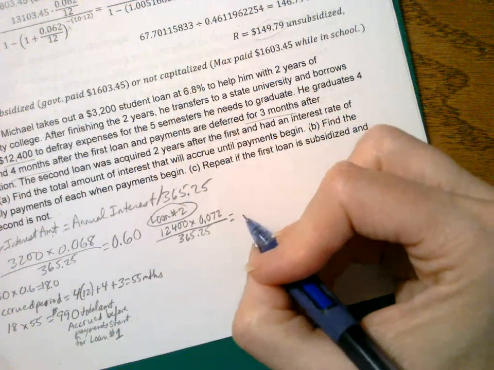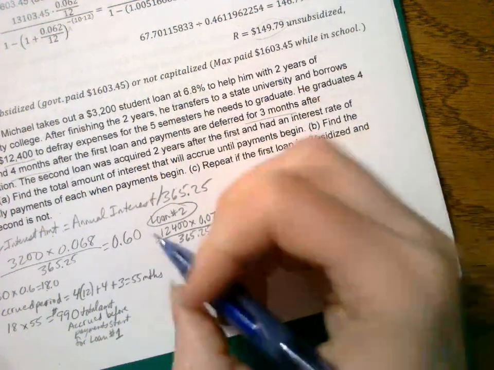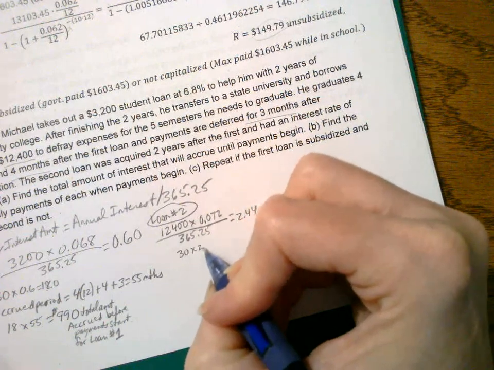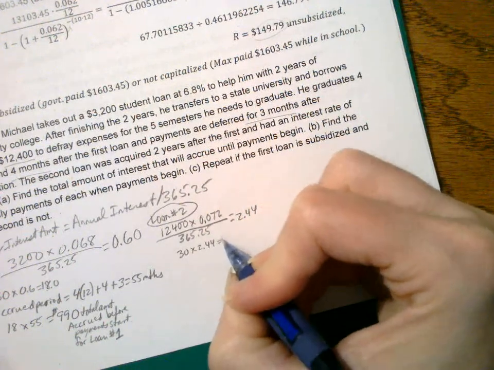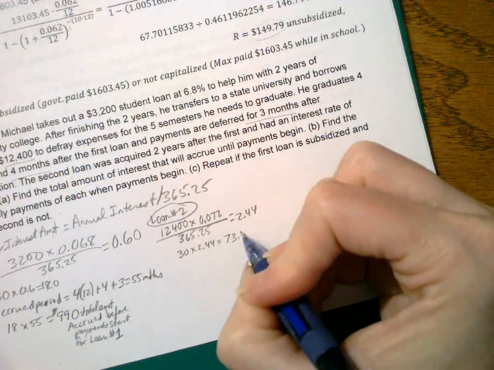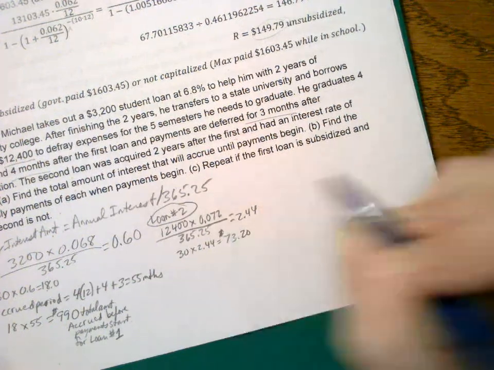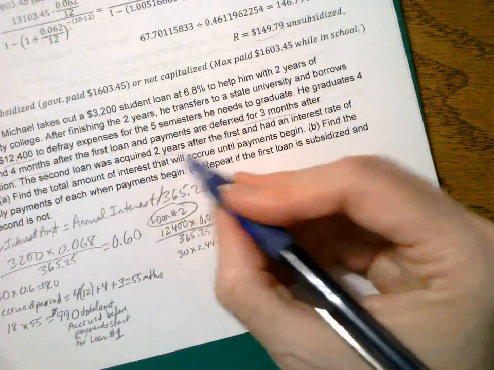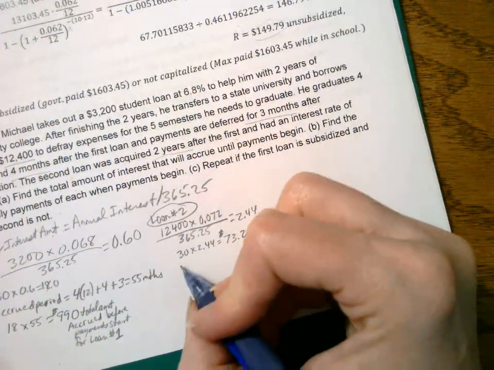Multiply, then divide is $2.44 a day times the 30 days. Remember, we're assuming a 30-day month for everything. And then that one was 2 years after the first.